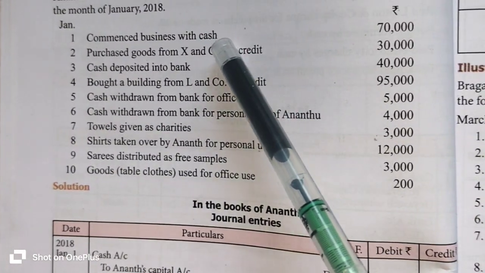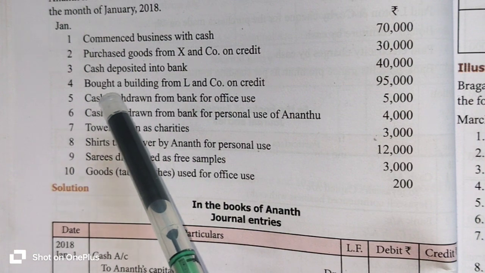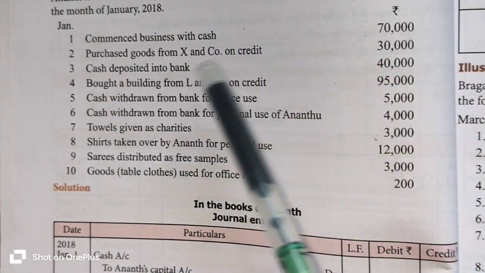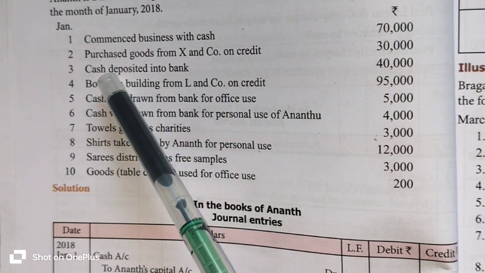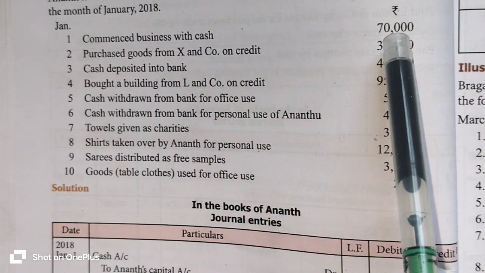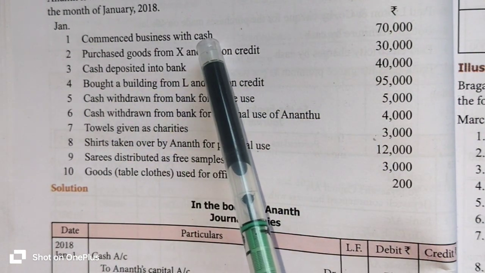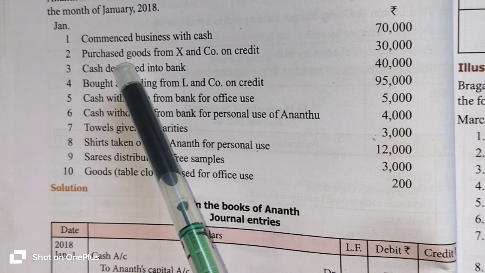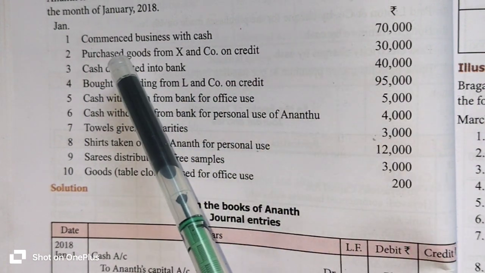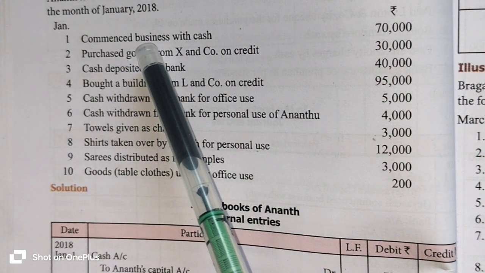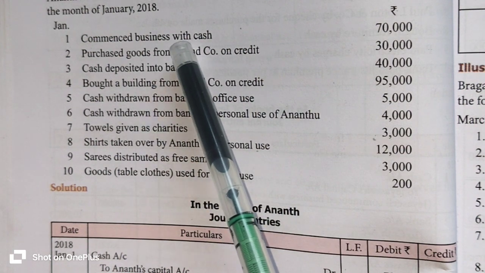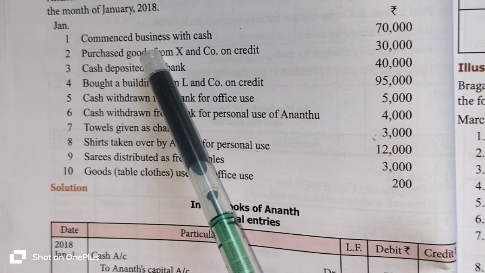The first transaction is January 1: commenced business with cash 70,000 rupees. What is meant by commenced business? Commenced business means started business with cash 70,000 rupees. What accounts are involved here? Cash account and another account. Started business with cash 70,000 means invested cash 70,000 rupees to start the business. Investment means capital.